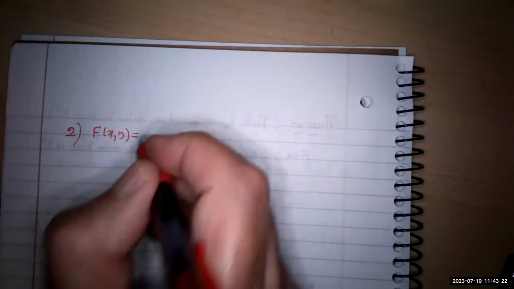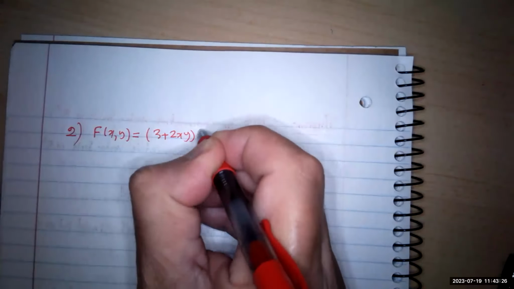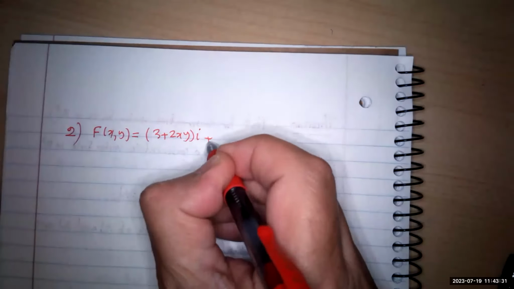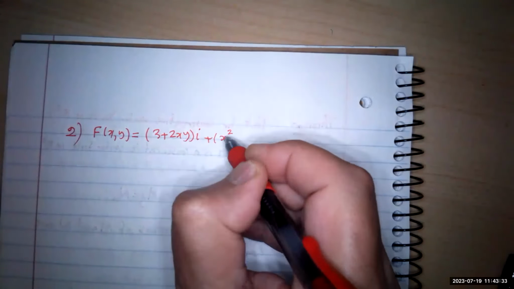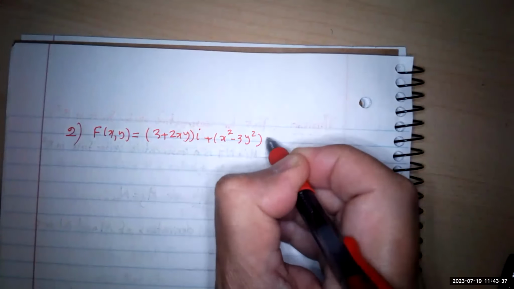The function is f of x comma y equal to (3 plus 2xy) times i plus (x squared minus 3y squared) times j.